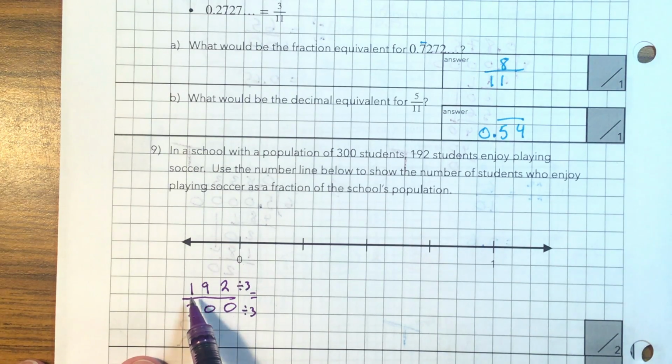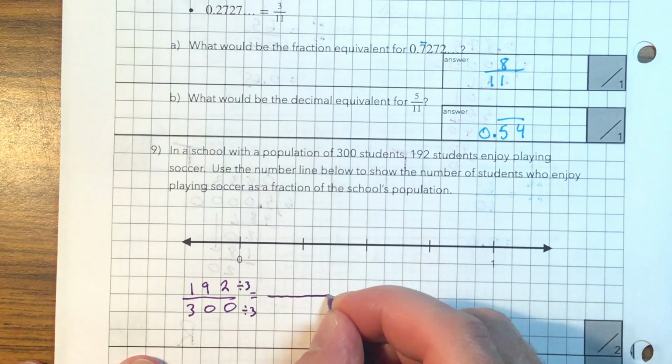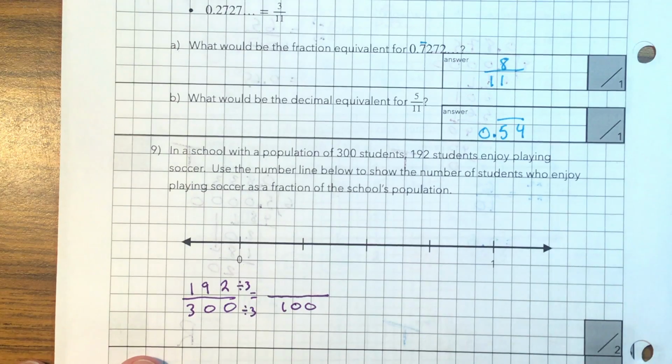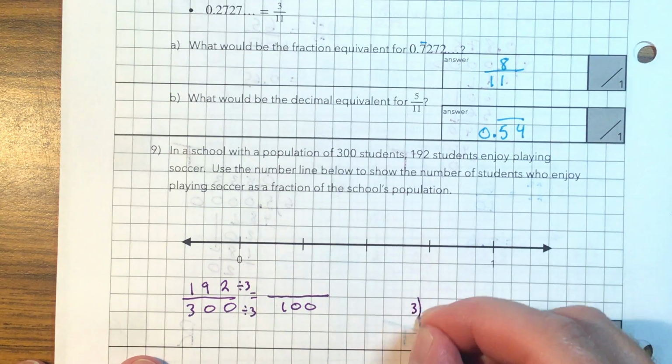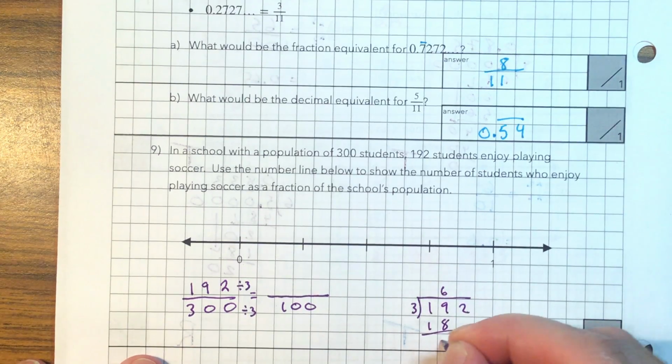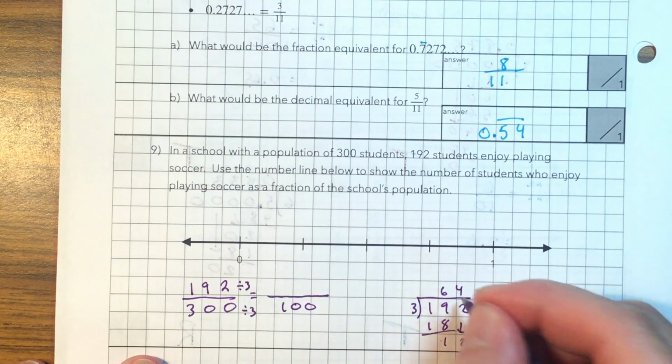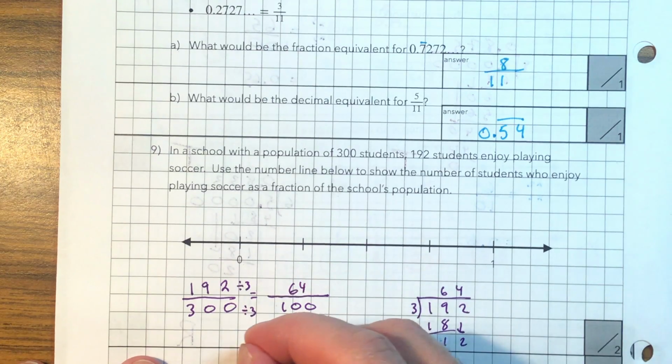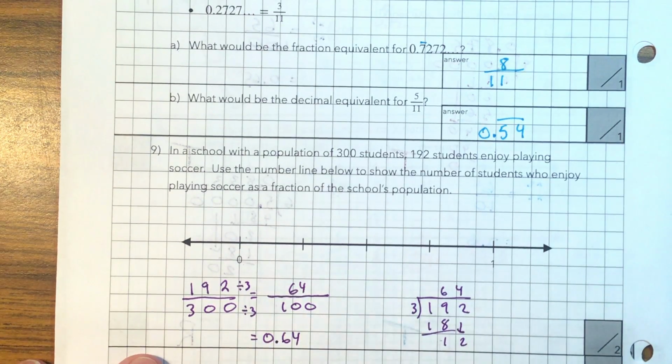No, I can't divide this by 3 because, oh yeah, right, 1 plus 9 is 10, 10 plus 2 is 12, that's divisible by 3. That makes this out of 100. Well, what's 192? How many times does 3 go into 192? We'll go 6 times, that's 64 out of 100. Well, that's equal to 0.64.